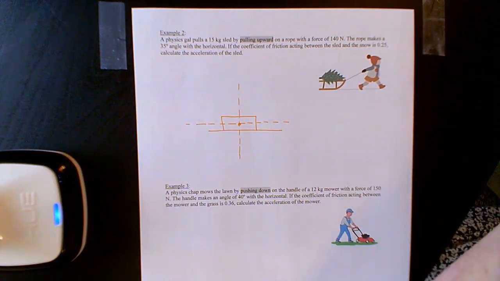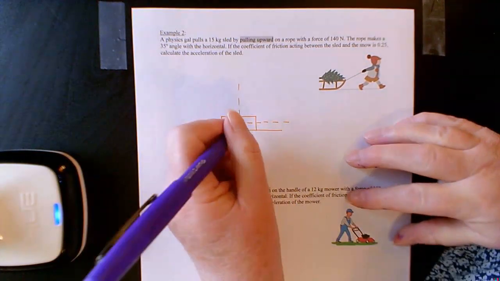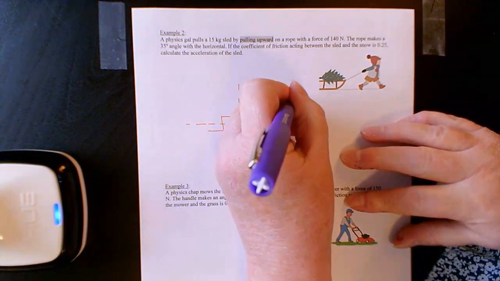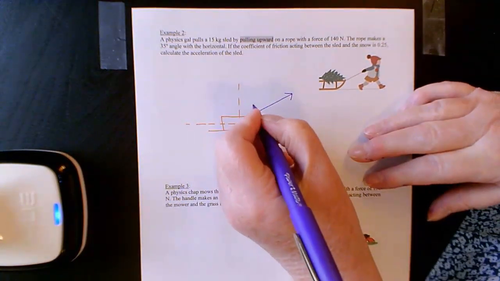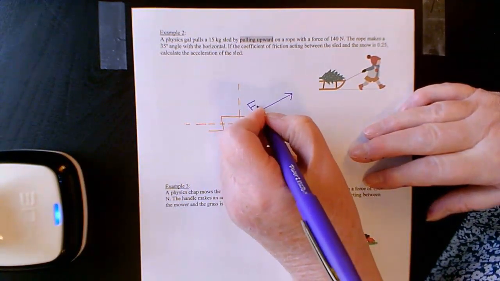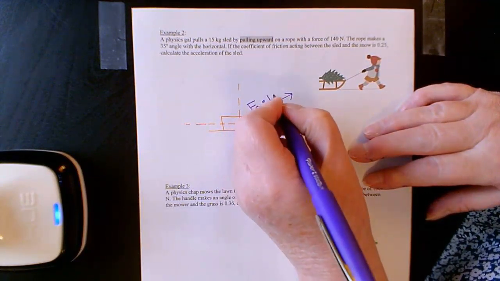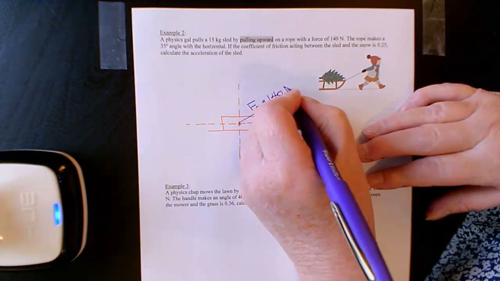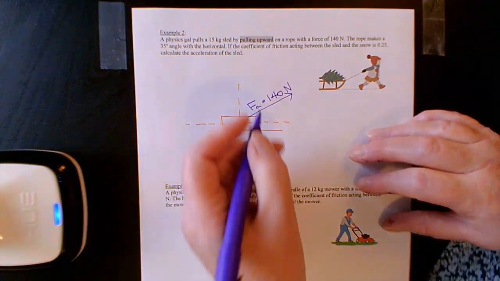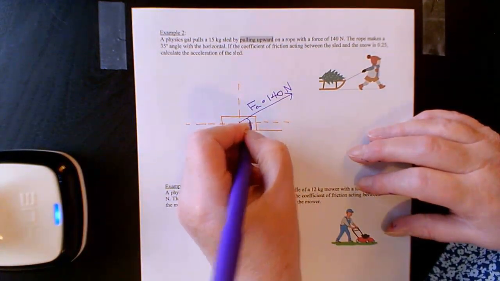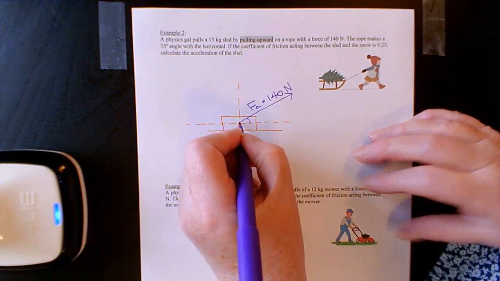All right, but this time she is pulling at an upward angle like this. So I'm going to label that upward angle as an applied force of 140 newtons.